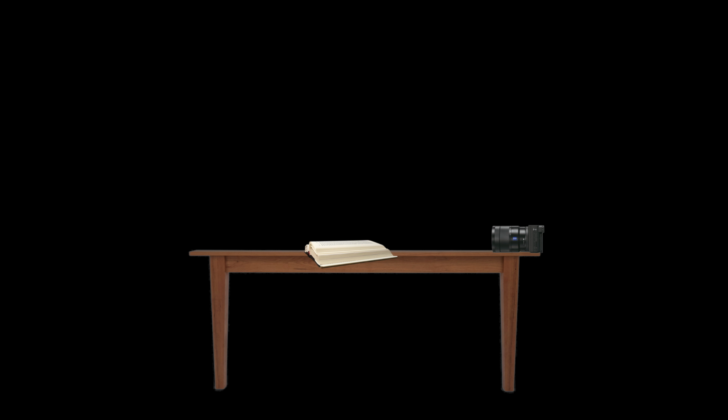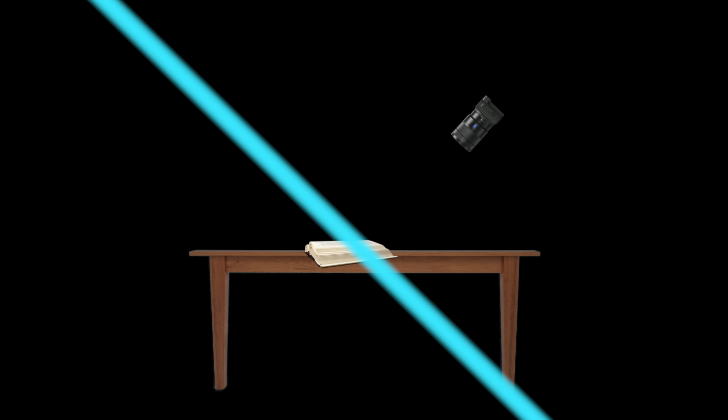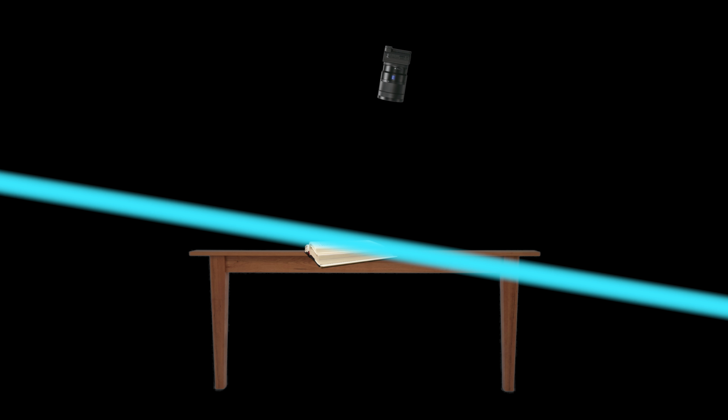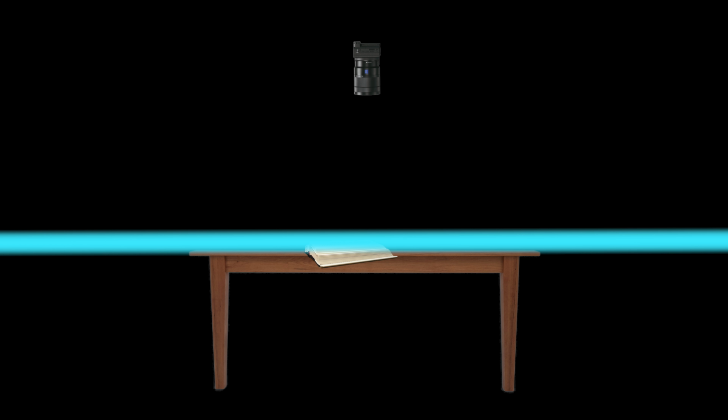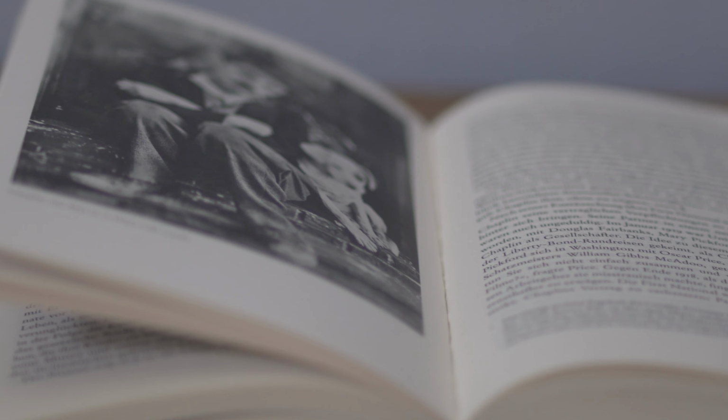And last but not least, we have the angle you point your camera at something with. The best demonstration for this would probably be to just lay a book on a table. Basically, when you focus on something, you don't focus on a point, you focus on a plane. So as we move the camera up and pan down with it, more and more of the book comes into focus. And we can also see that in this video right here.